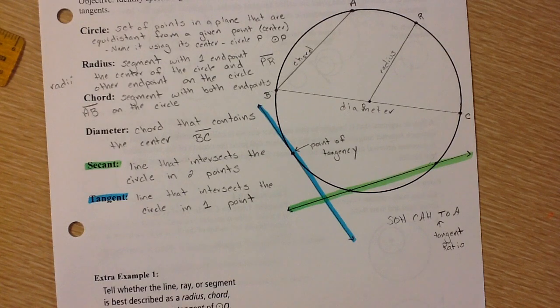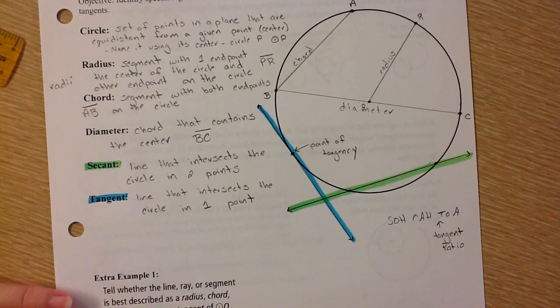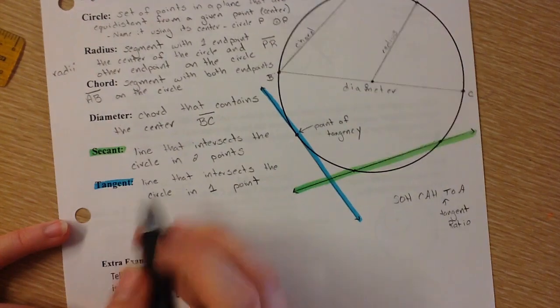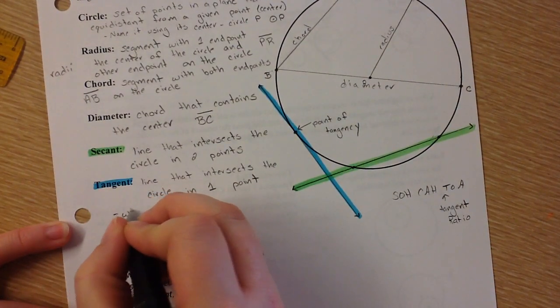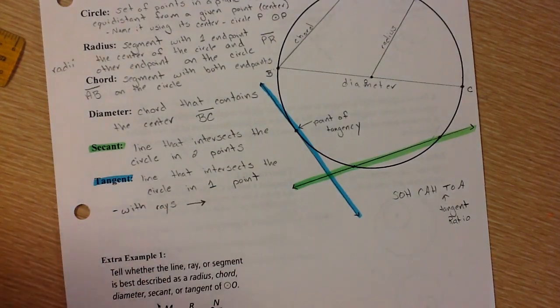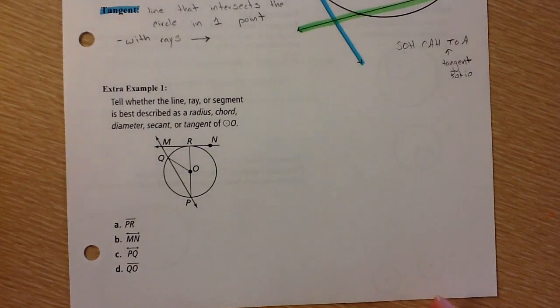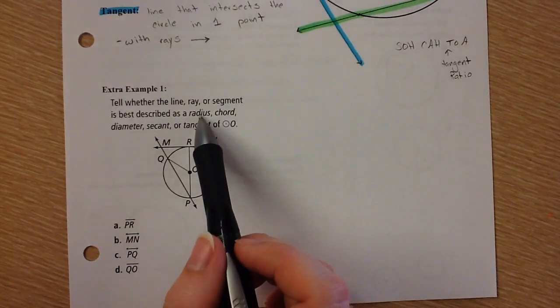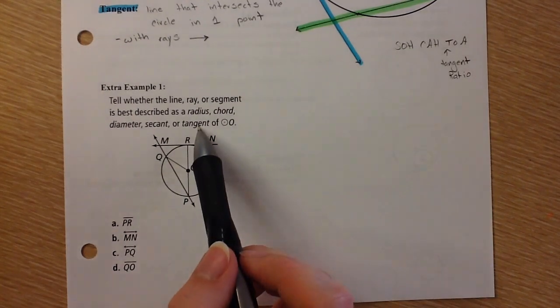Okay, so it's just some differences in how we talk about them and the context in which we're talking about them. So it really means 2 different things. Okay. So sometimes we also use the word tangent with rays as well. We can talk about a tangent ray instead of a tangent line. So it just depends on how we're using it. Okay, so in this next part here, they want us to tell whether these are a radius, a chord, a diameter, a secant, or a tangent.